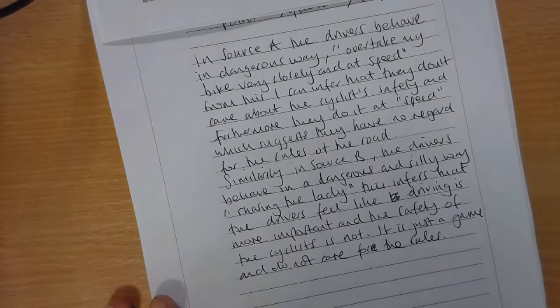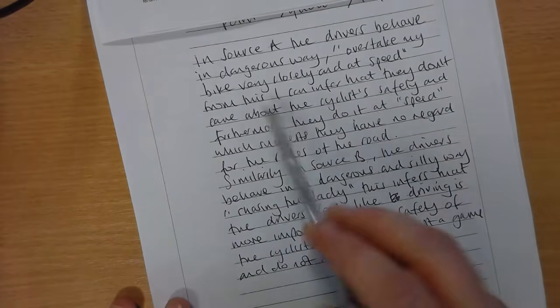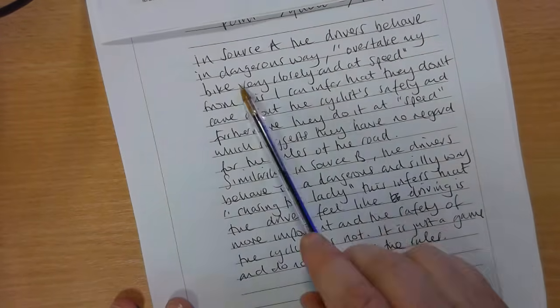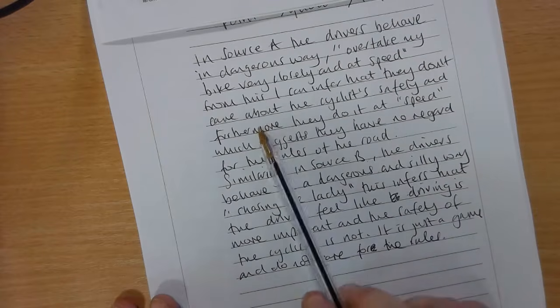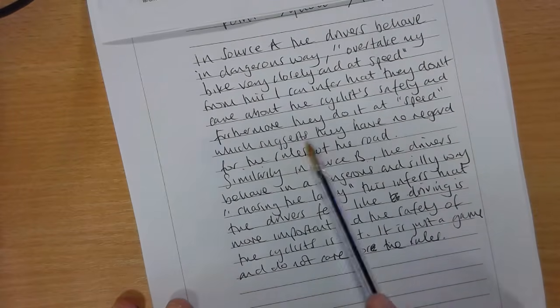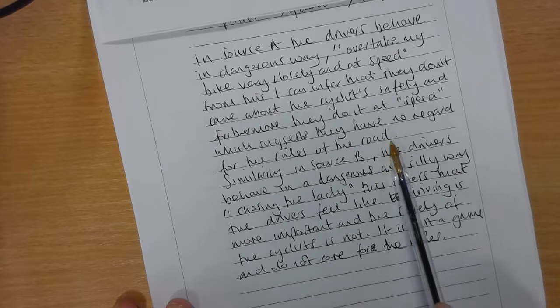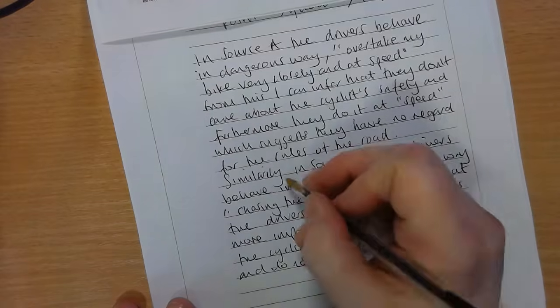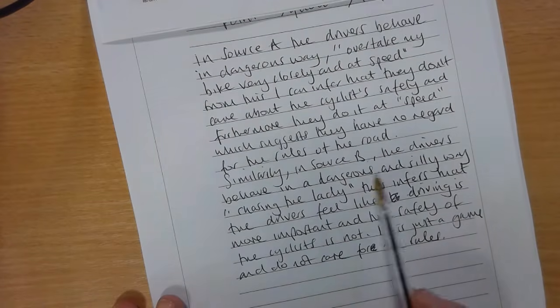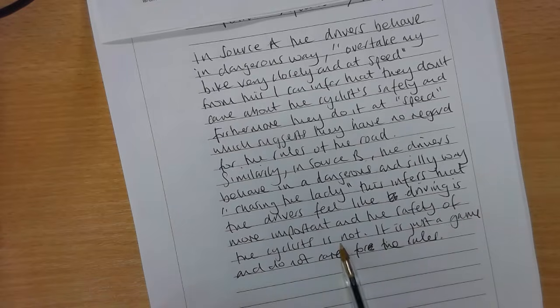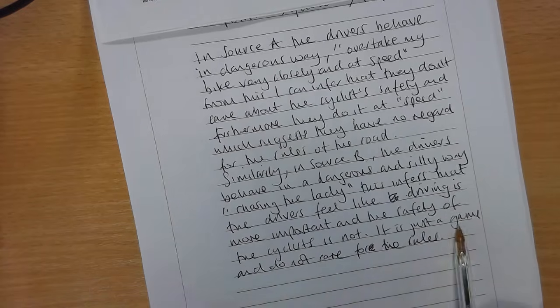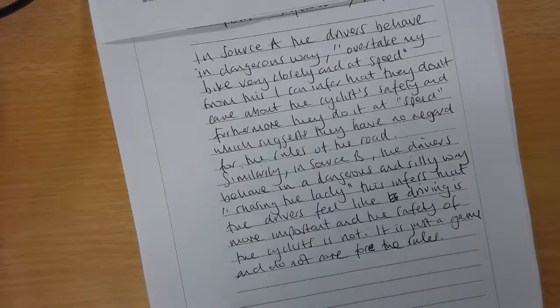So just then look over your answer. In source A, the drivers behave in a dangerous way, overtake my bike very closely and at speed. From this I can infer that they don't care about the cyclist's safety, and furthermore they do it at speed, which suggests they have no regard for the rules of the road. Similarly, in source B, the drivers behave in a dangerous and silly way, chasing the lady. This infers that the drivers feel like driving is more important and the safety of the cyclist is not. It is just a game and do not care for the rules.